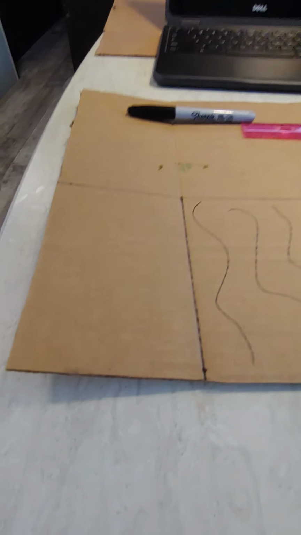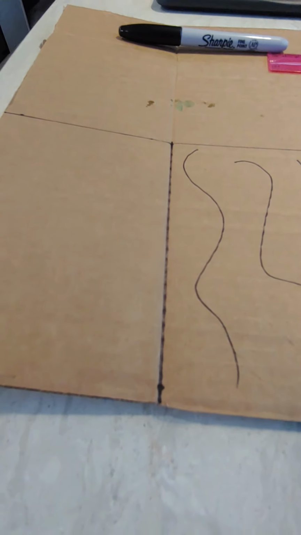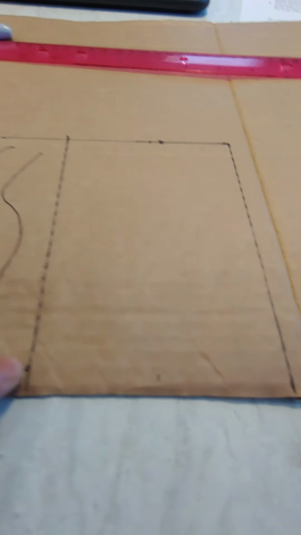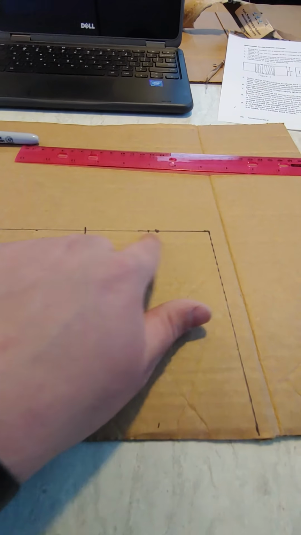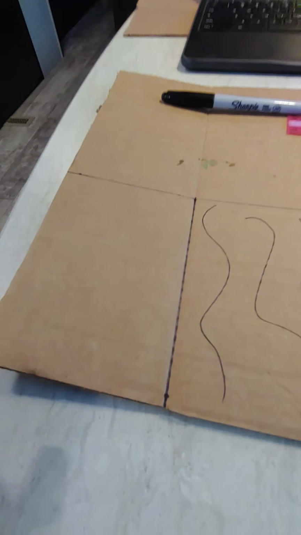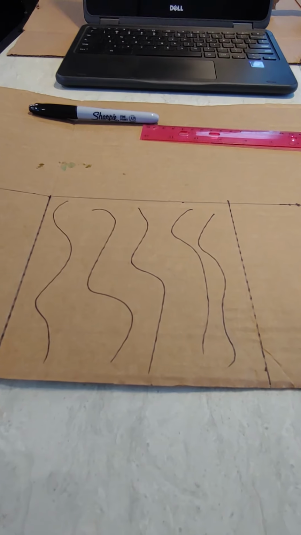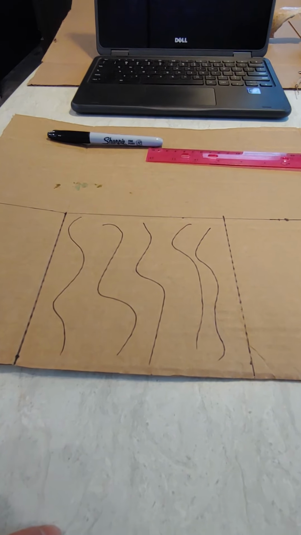You will see, conveniently, this river line was on a crease of the box, so that worked out nicely. But you will notice that I measured over, and I did my dot, and I did my dot. And then the same thing over here. I measured from this corner in 10, that corner in 10, drew my lines. And I did the same thing over here in 10, and then in 10, and then I drew my river lines. So that is how you get the river boundaries.